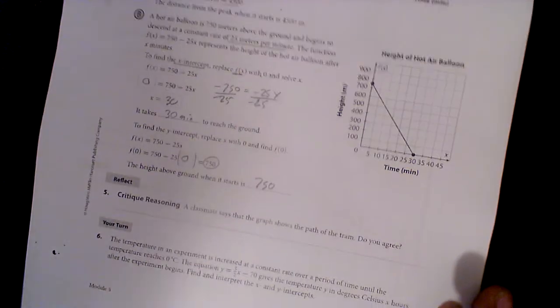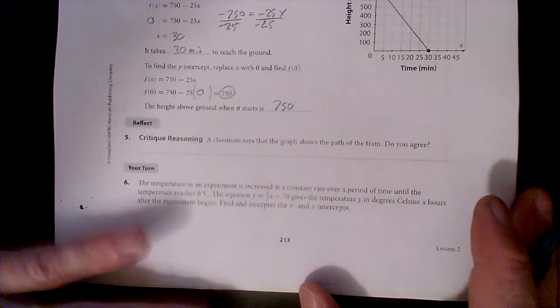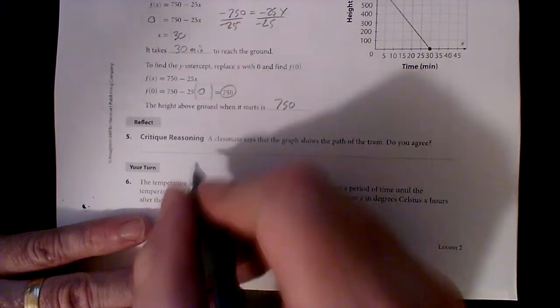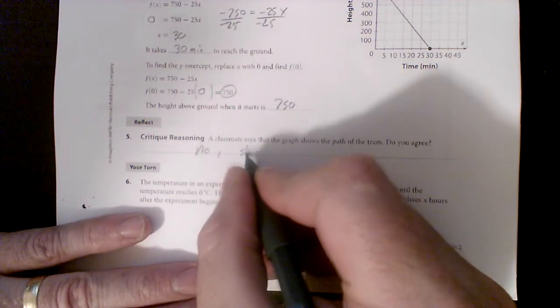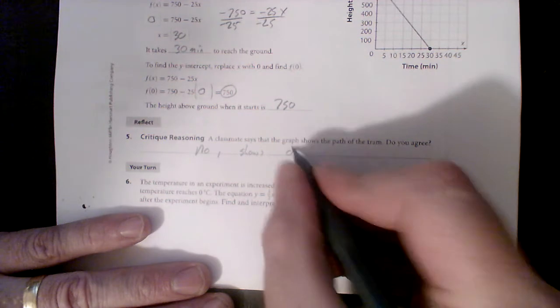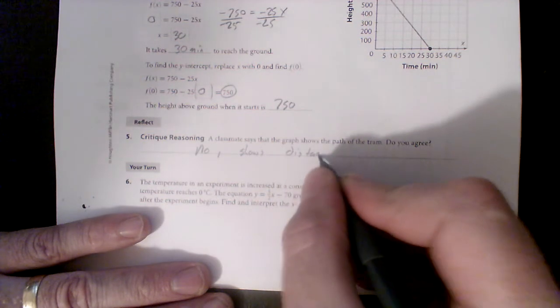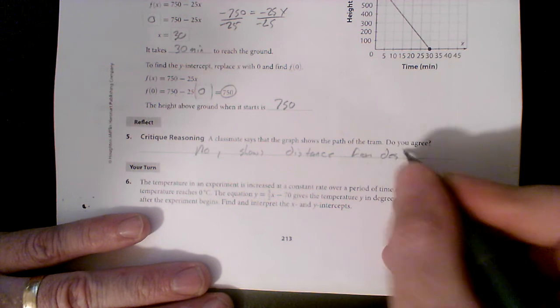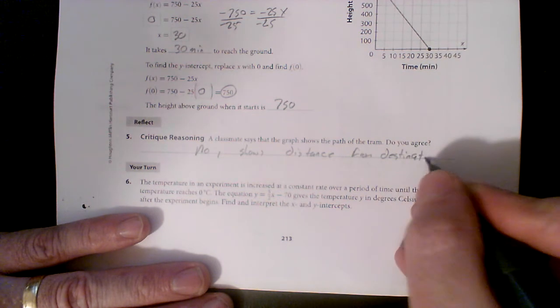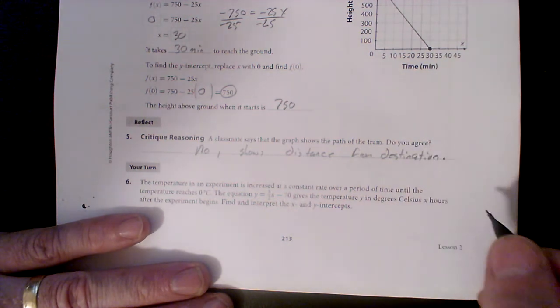Right? A classmate says the graph shows the path of the tram. Do you agree? No. No, it doesn't, right? It shows distance from destination. Not actually where it's moving, but how far it is from the destination.